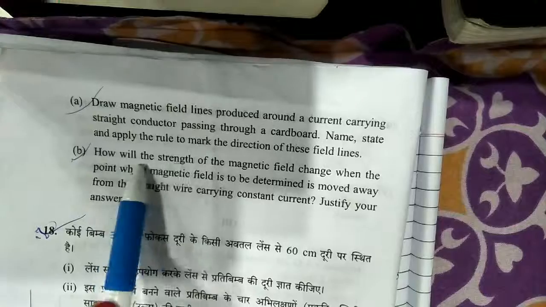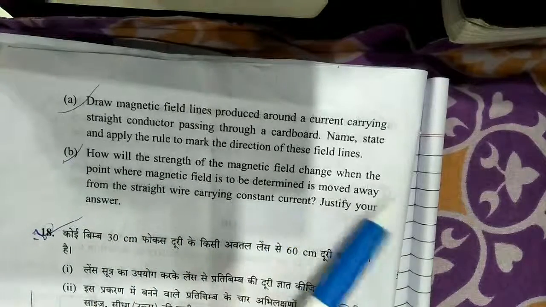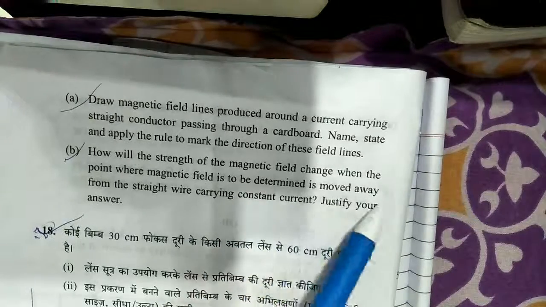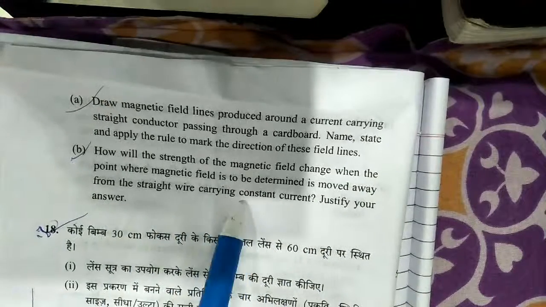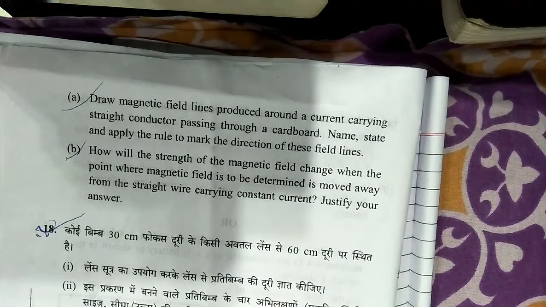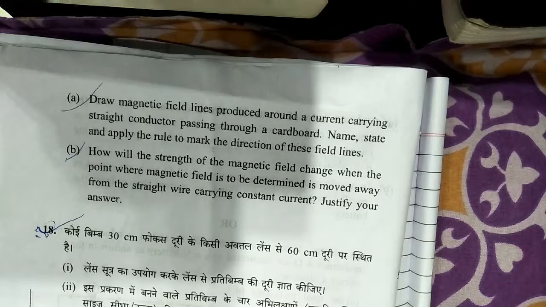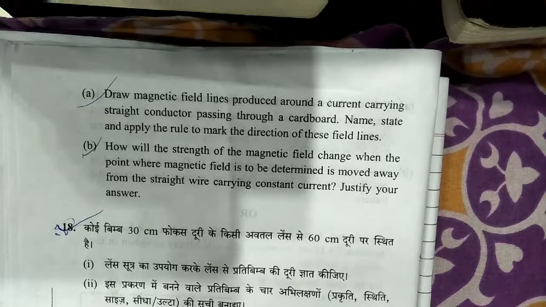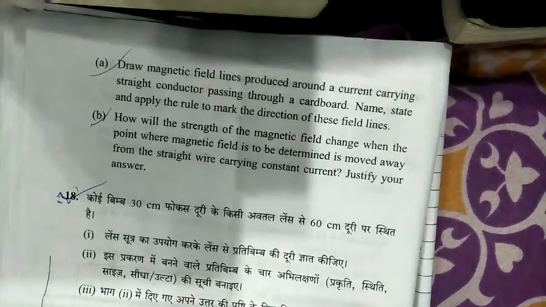Now B. How will the strength of magnetic field change when the point where magnetic field is to be determined is moved away from the straight wire carrying constant current? This is our answer. The strength of magnetic field lines would decrease, and then we need to justify it by saying that the strength of magnetic field is inversely proportional to the distance from the conductor. Now question number 18.